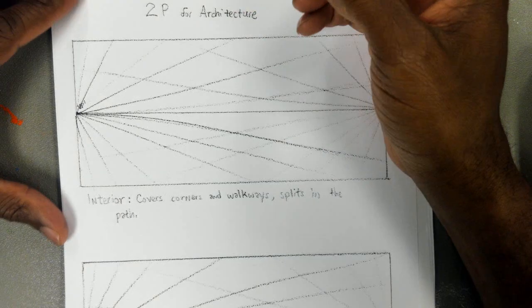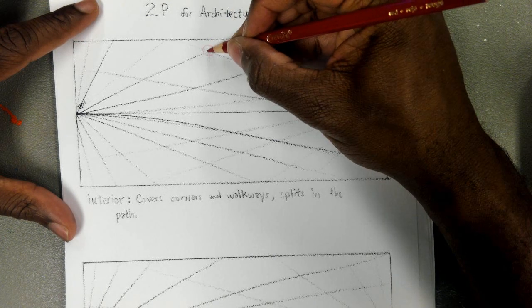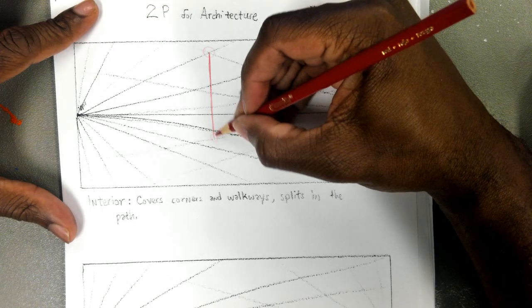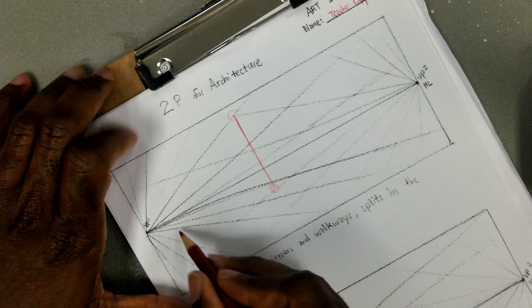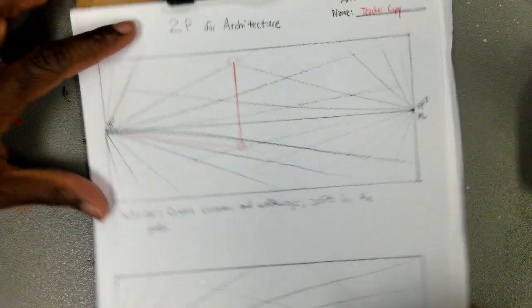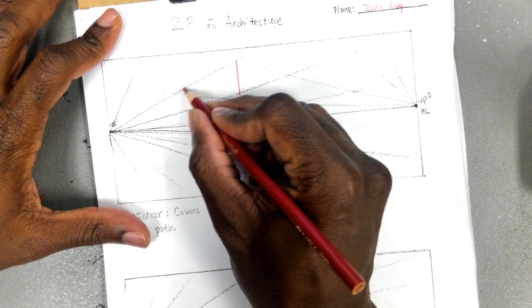Now, like with anything in 2-point perspective, we start by finding at least one intersecting point. I didn't have another one down here, so I will just draw myself a fresh line from vanishing point 1. And once I have this down, I am going to draw out my lines like so.